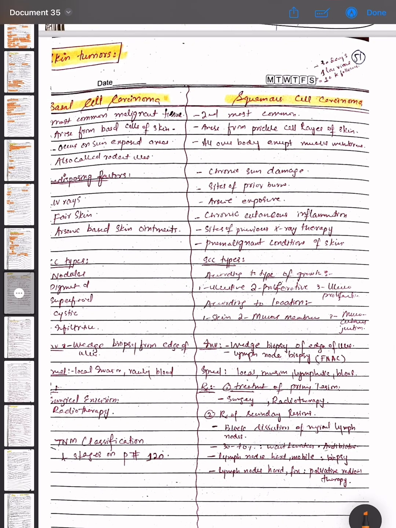Okay, so now coming towards the skin tumors, we have two main types of carcinomas, that is the basal cell carcinoma and the squamous cell carcinoma. Basal cell carcinoma is the most common malignant tumor, arising from basal cells of the skin and occurring on sun exposed areas. It is also called rodent ulcer. The squamous cell carcinoma is the second most common malignant tumor.